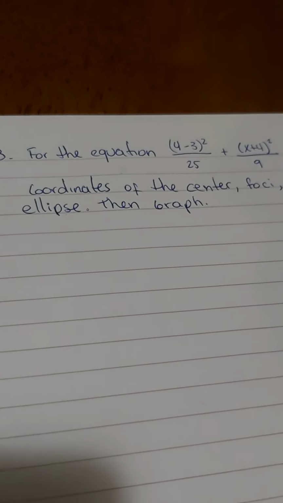Now, in example 3, it says for the equation (y minus 3) squared over 25 plus (x plus 4) squared over 9 equals 1, find the coordinates of the center, the foci, and vertices of the ellipse, then graph. Now, look at the equation.